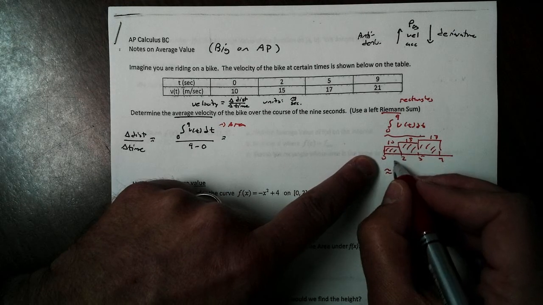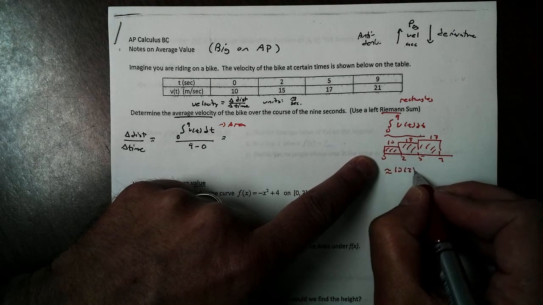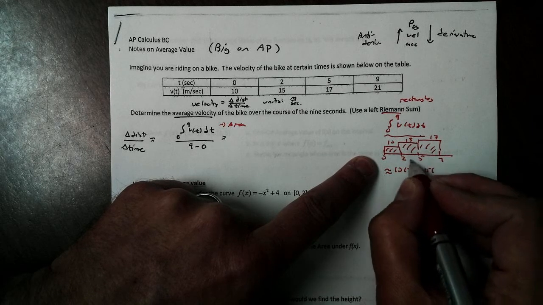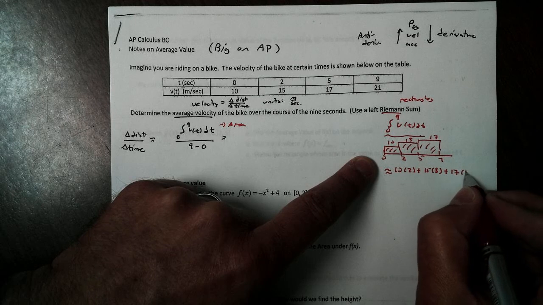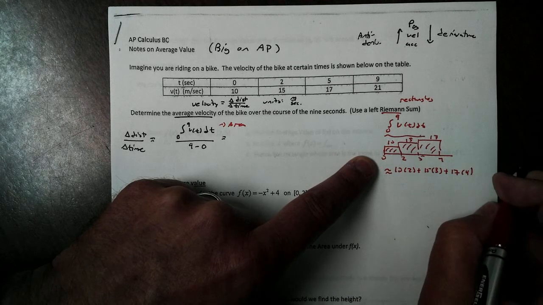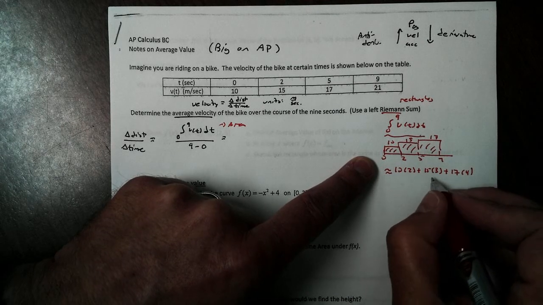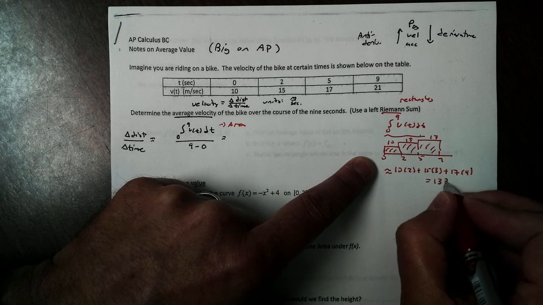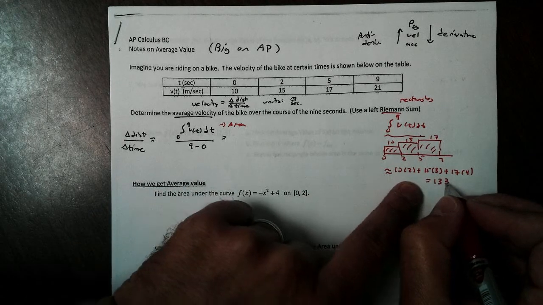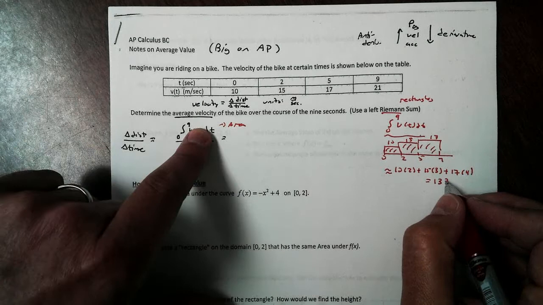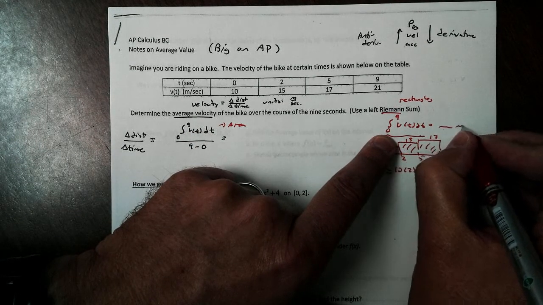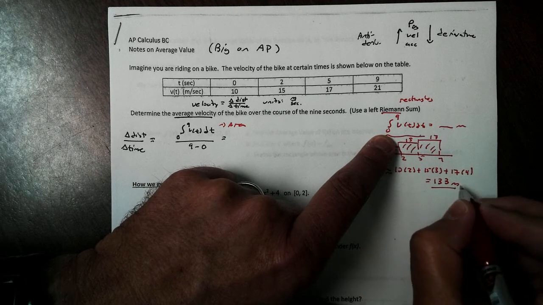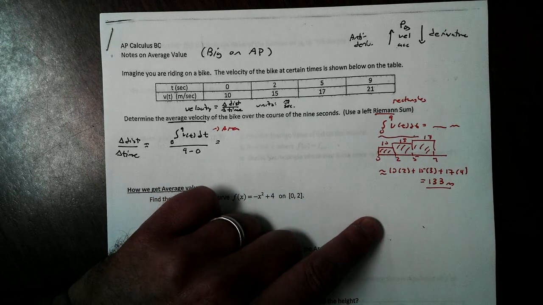The first one is 10 by 2. The next one is 15 by 3. Notice the widths are different. Plus 17 by 4. And if we evaluate this, we're going to get 133. Now the units, we already know that the antiderivative here is going to be my distance. This is going to be something meters, so we traveled 133 meters.